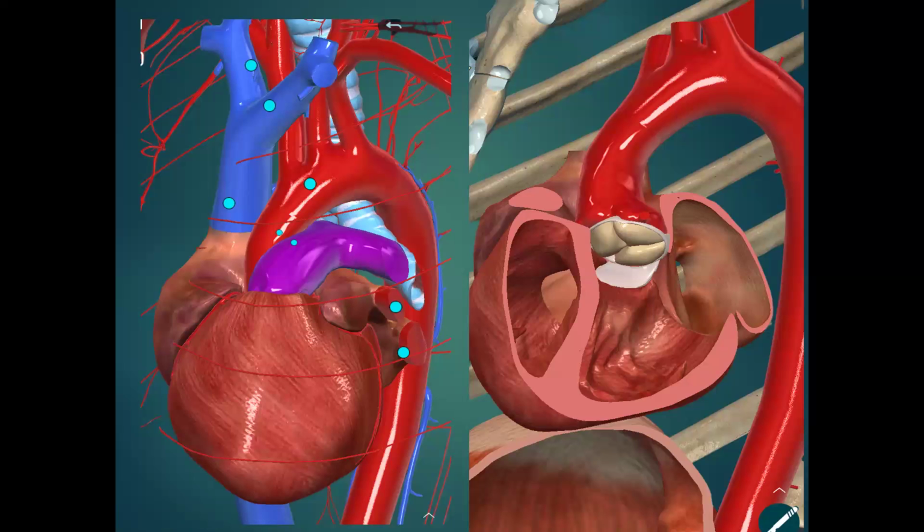After the exchange of oxygen and nutrients for carbon dioxide and waste products, blood returns to the heart via the veins through the superior vena cava and the inferior vena cava. So that is how the blood flows through the heart.